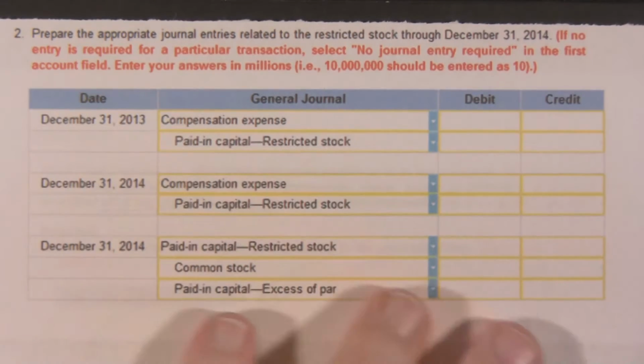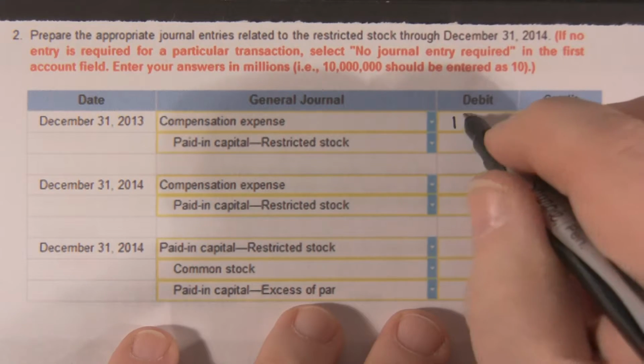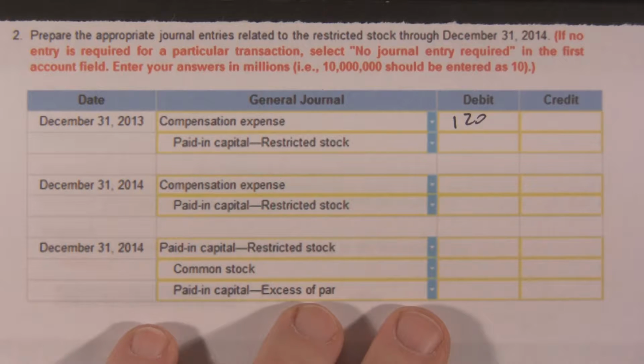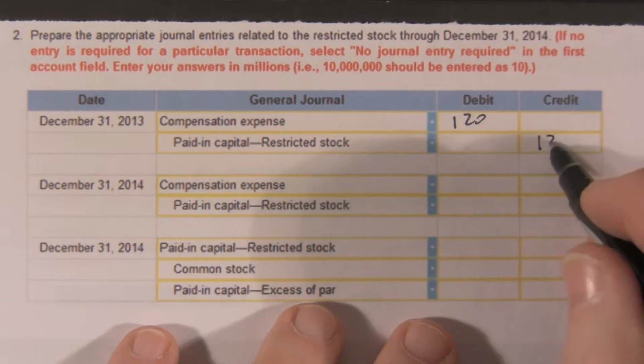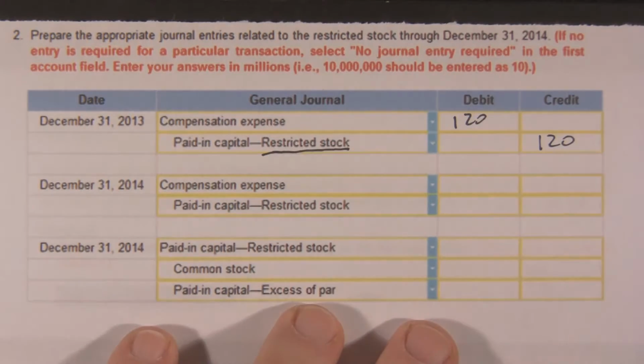So, December 31st, 2013, we're going to recognize half of that. Okay, so $120 million compensation expense, salary expense, wage expense, whatever you want to call it. It's an expense, goes on the income statement. And paid in capital restricted stock, 120 million. Now keep in mind, this is paid in capital for restricted stock. We're going to change that after the 2-year period is up.